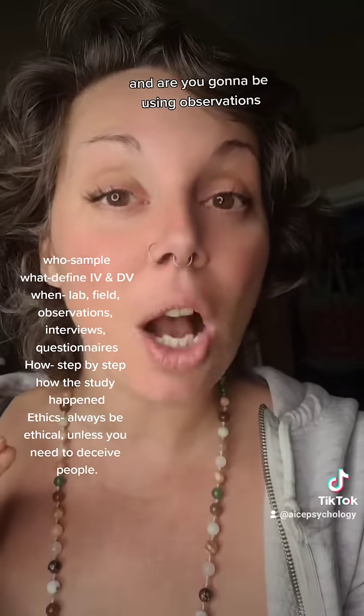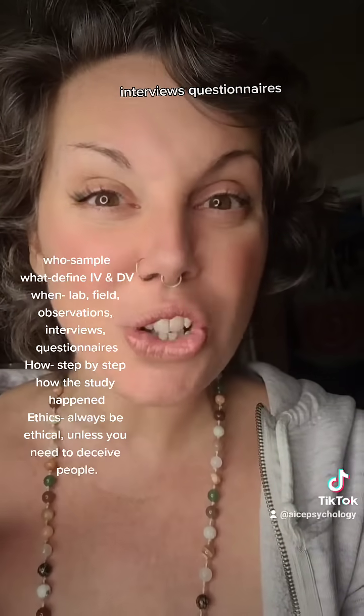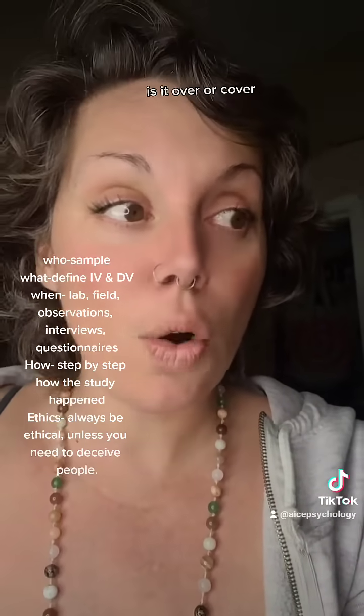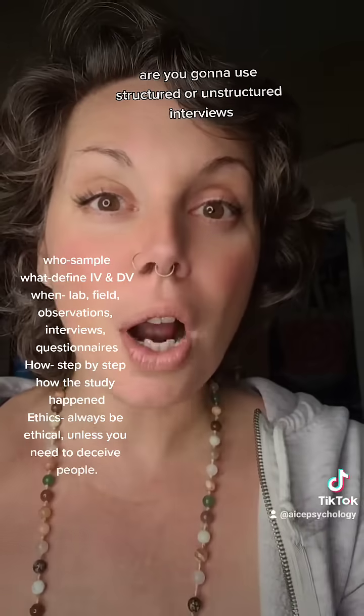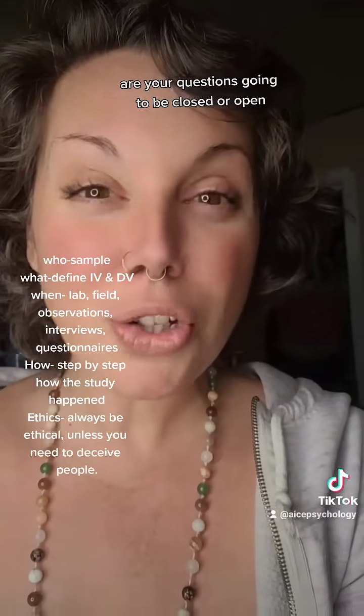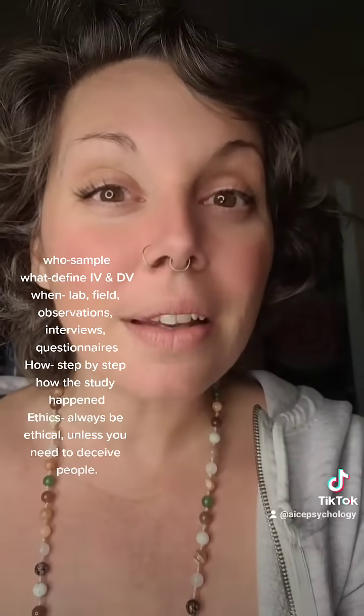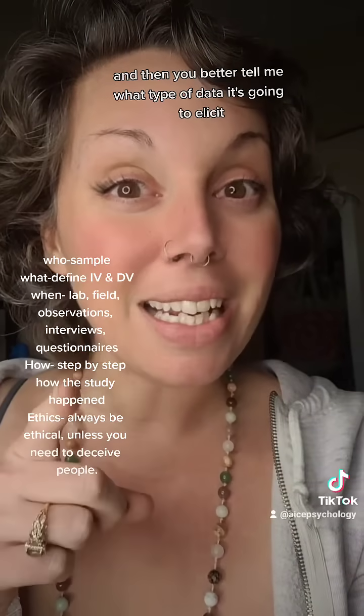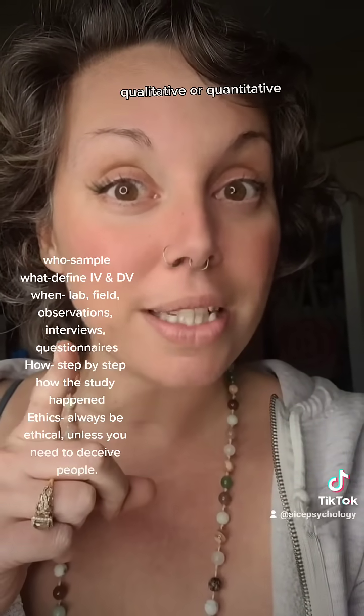And are you going to be using observations, interviews, questionnaires? If it's an observation, is it overt or covert? Are you going to use structured or unstructured interviews? Are your questions going to be closed or open? And then you better tell me what type of data it's going to elicit, qualitative or quantitative.